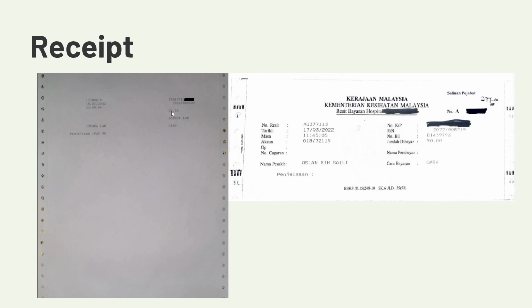This is the amount to be paid or deposited. This is the payer's name, this is the patient name, and this is the method of payment. It can be cash, it can be card, and there's another one I can't remember. So this is the penjelasan, the description. I have entered the description to pay 90. So this is the bill.